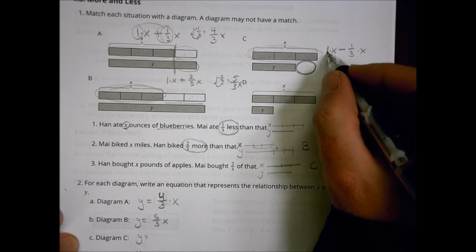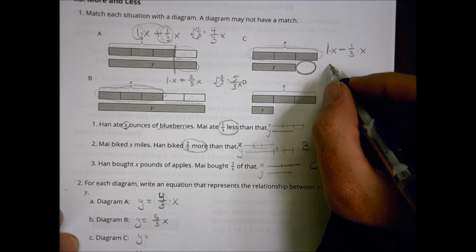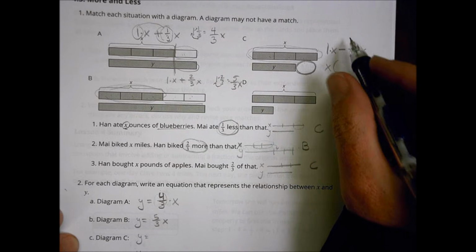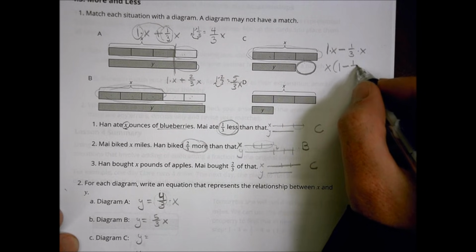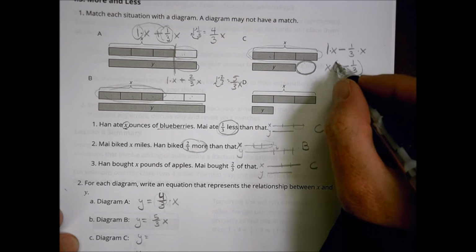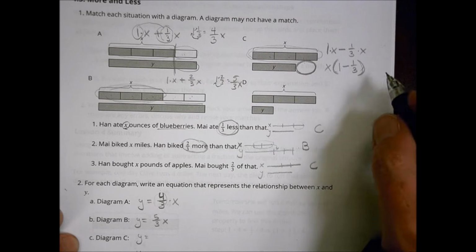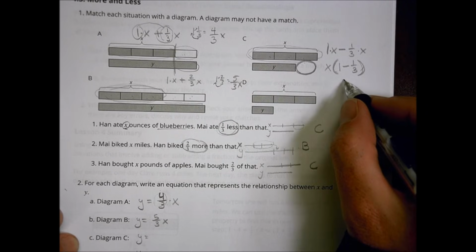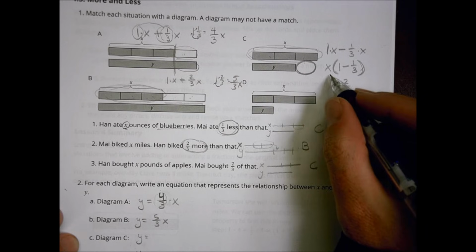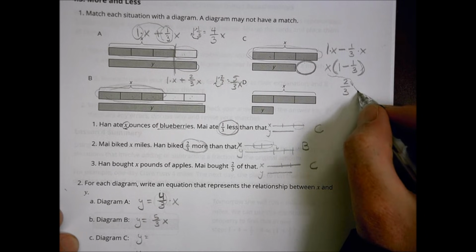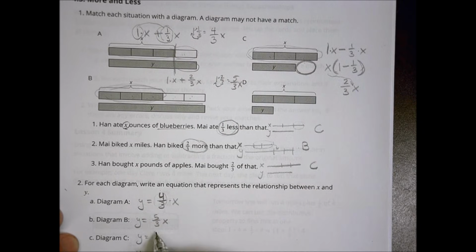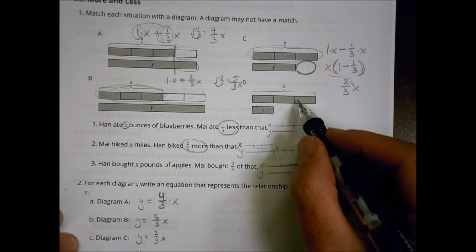Again, group things together, and so I have x on the outside, and in this case 1 minus 1/3. So be careful with this one. This is a subtraction one. So what is 1 minus 1/3? 1 minus 1/3 is actually 2/3. I'll just slide the x over here, so I end up with 2/3 x, and that's what my equation is going to be. For the next one here, same idea.